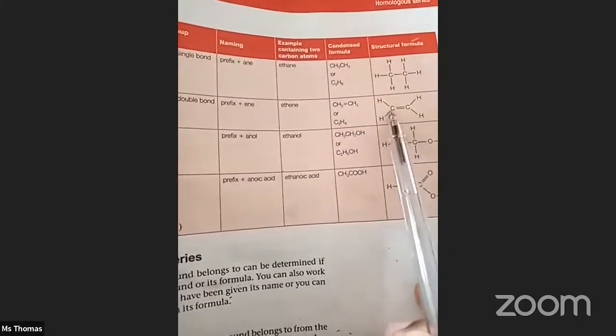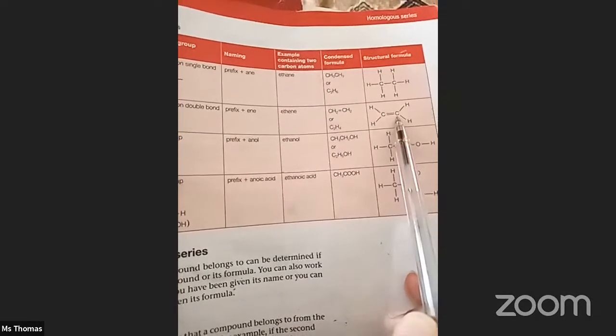Let's look at this one. This one has a carbon to carbon double bond. How many carbons does it have? 2.